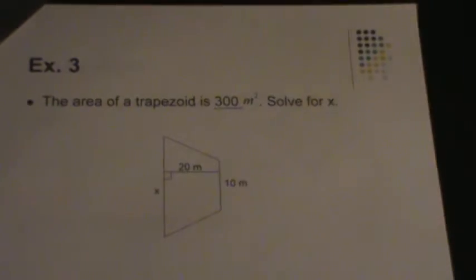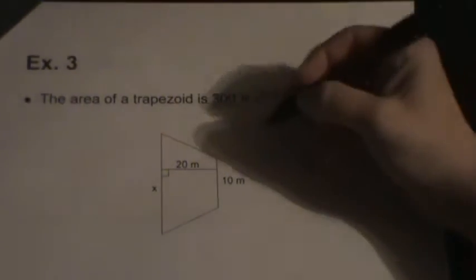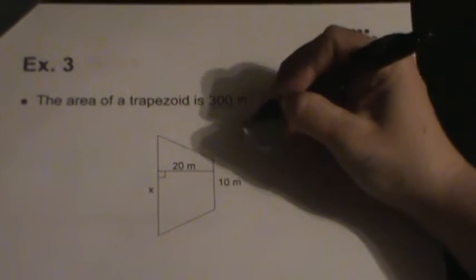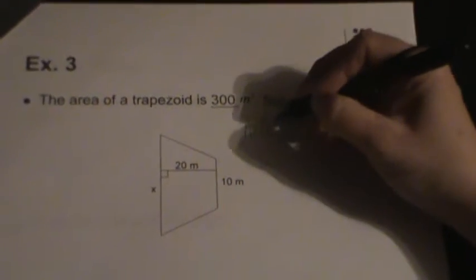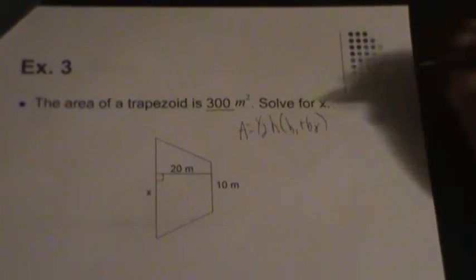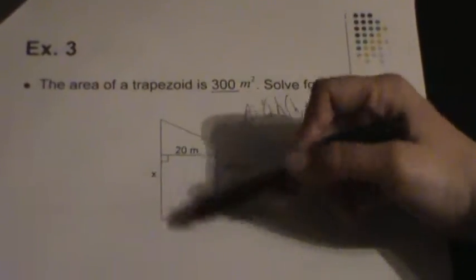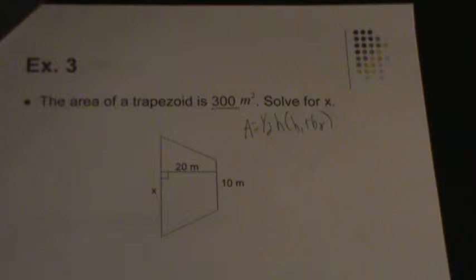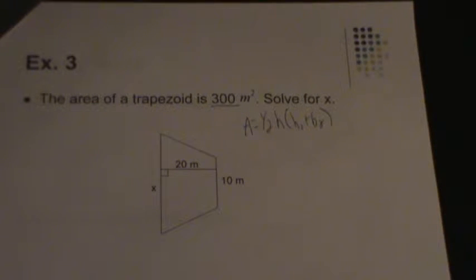Okay, now we're going to go to our final example. We have a trapezoid, and in this case it gives me the area. So if I look at my area formula for a trapezoid, area equals 1/2 the height times base 1 plus base 2. But in this case, since it gives me the area, I'm going to have to put it here where A is. And if you notice, my x is going to be one of my bases. So we're going to be writing an equation and trying to solve for whatever that base is.